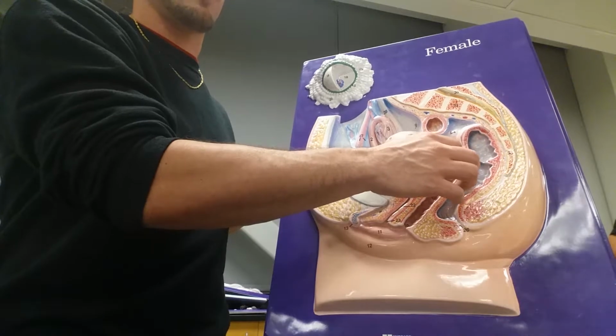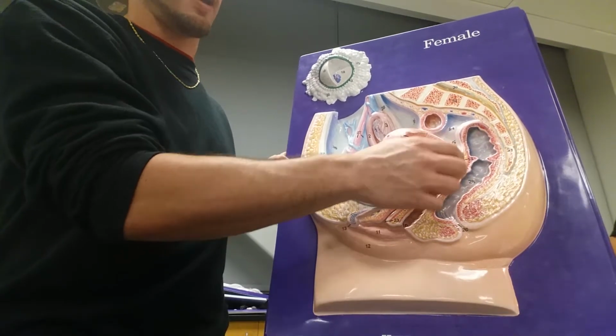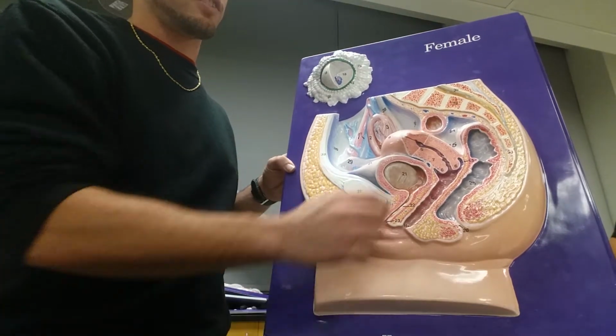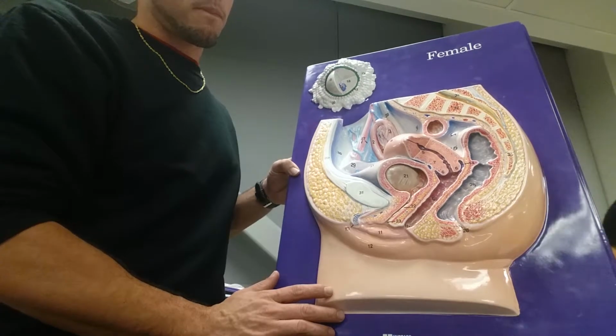This is where sperm hangs out. It could last for 3 days. So be careful. That's what my mom used to say: you better not be fornicating.